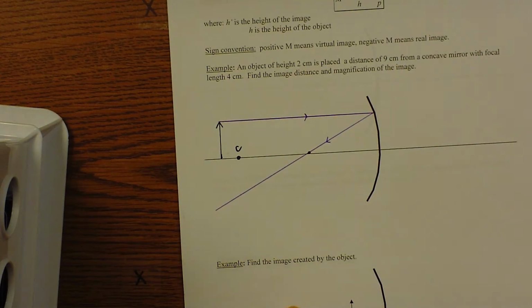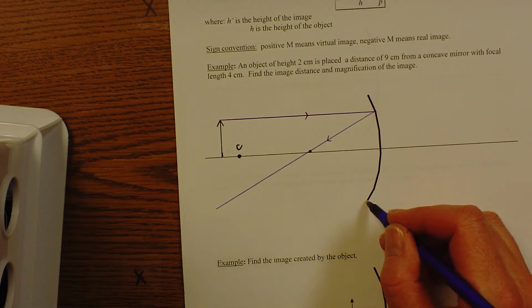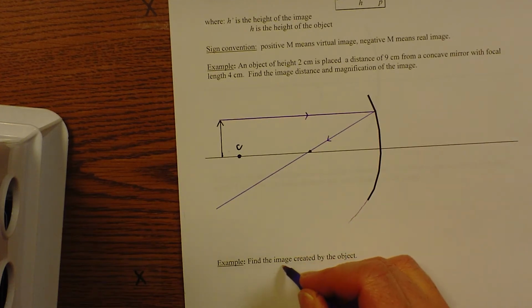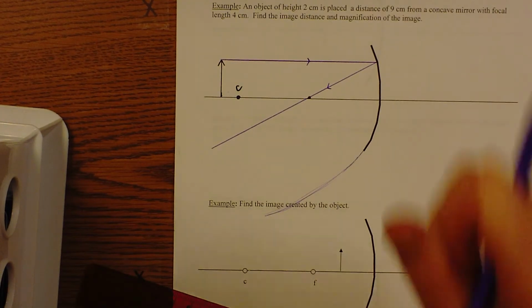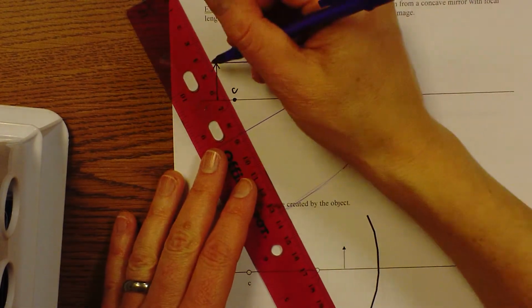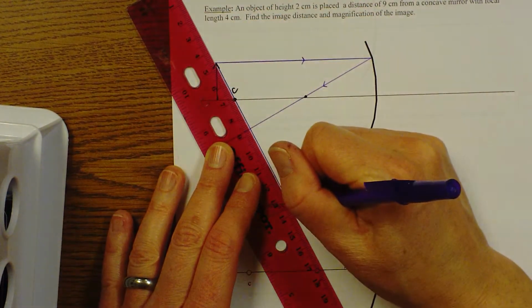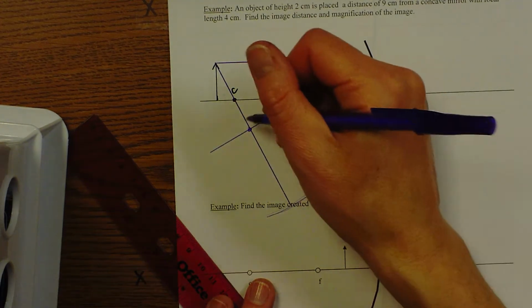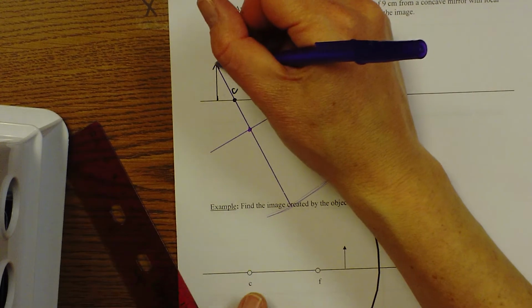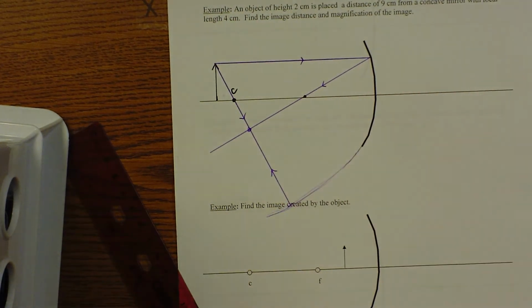Now, I haven't done a great job of giving you a picture that is large enough. The mirror, if it doesn't look big enough, you can just go ahead and extend it. It doesn't matter a whole lot, because really what I'm looking for is this intersection. This intersection right here tells me where the image will end up. So this light ray coming from the top of the object hits the mirror and bounces straight back.